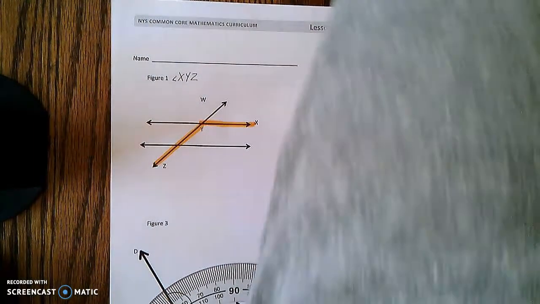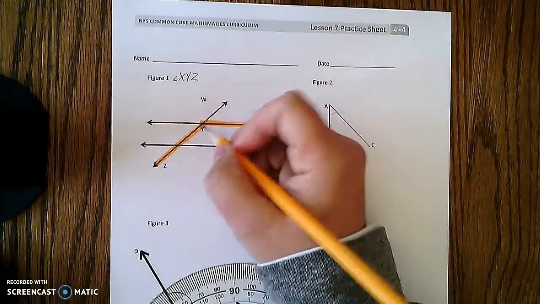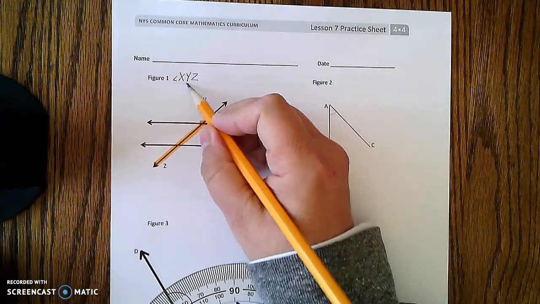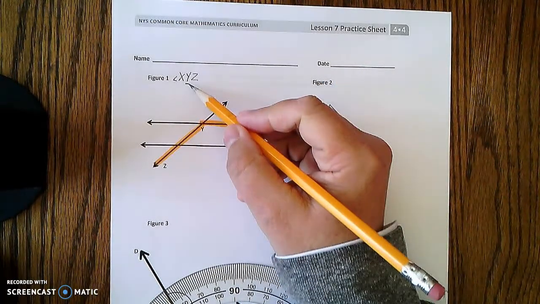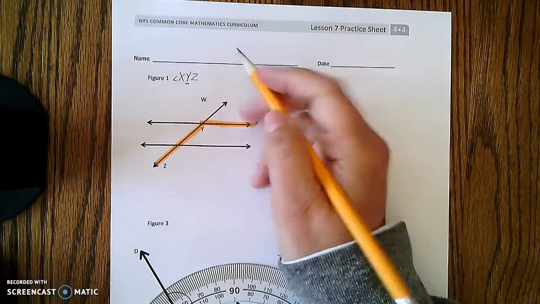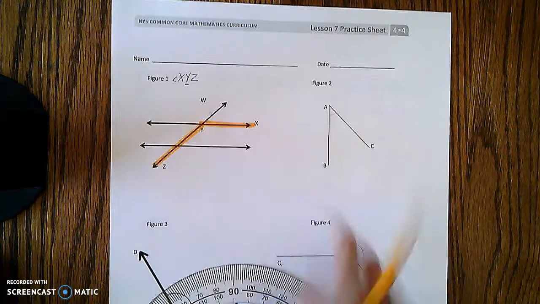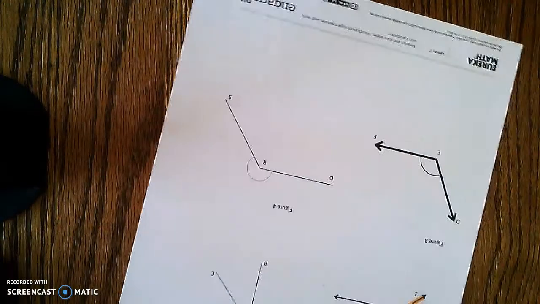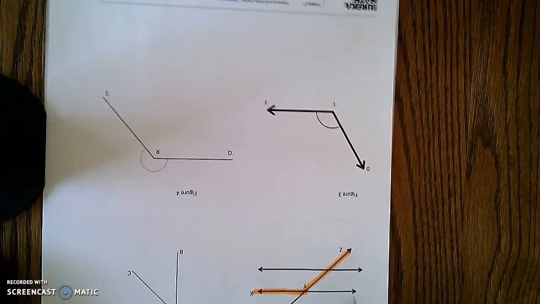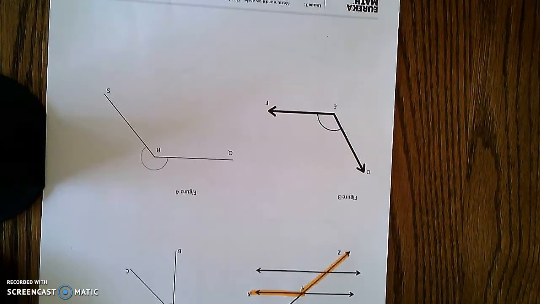And remember, you can always tell the vertex of the angle by the letter that's in the middle of your description or label. So angle XYZ, I'm going to turn my paper so that one of the lines is actually going horizontal.